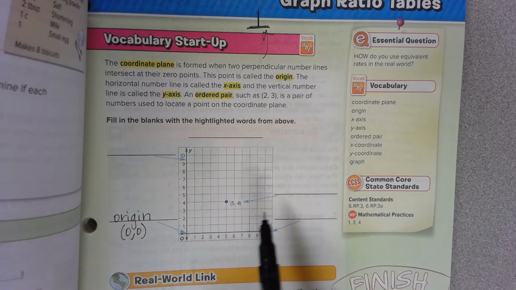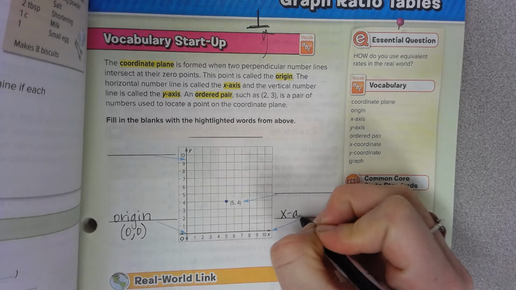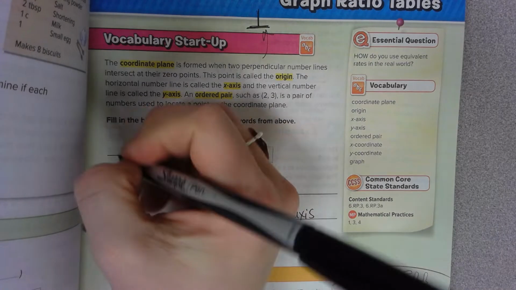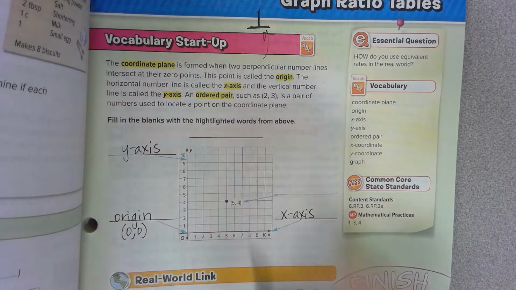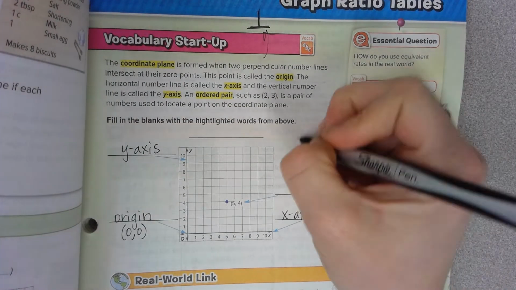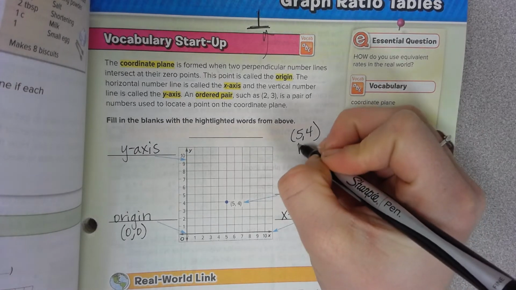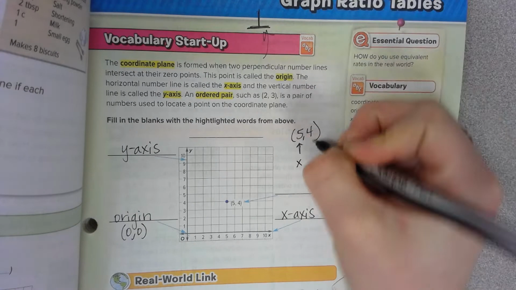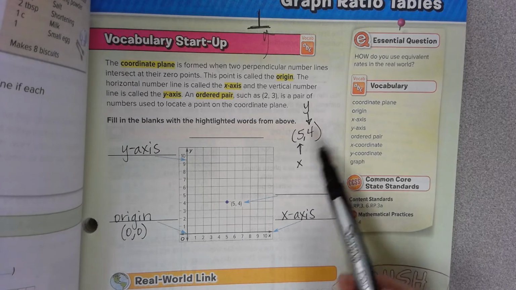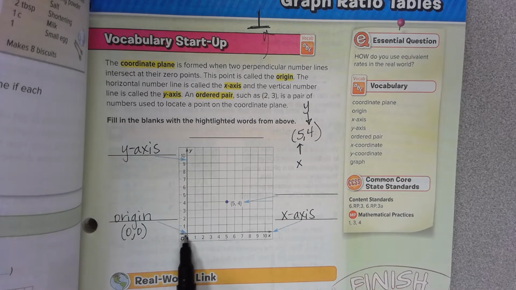Okay. The horizontal number line, right here, is called the x-axis, and the vertical number line is called the y-axis. Okay, so numbers that are given to you in an ordered pair, so like 5, 4, like they give you here, your first number is always going to be your x, and your second number is always going to be your y.